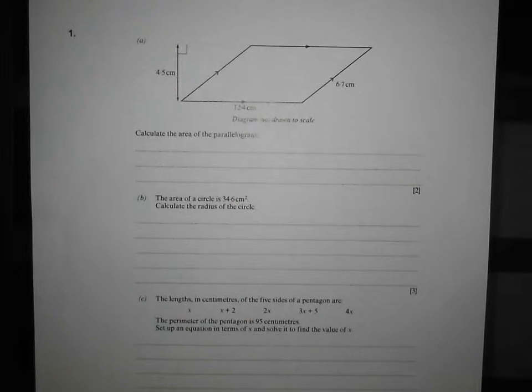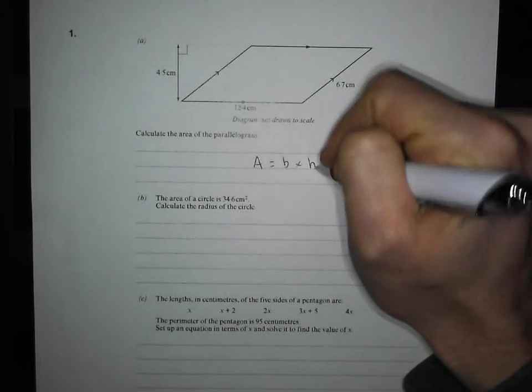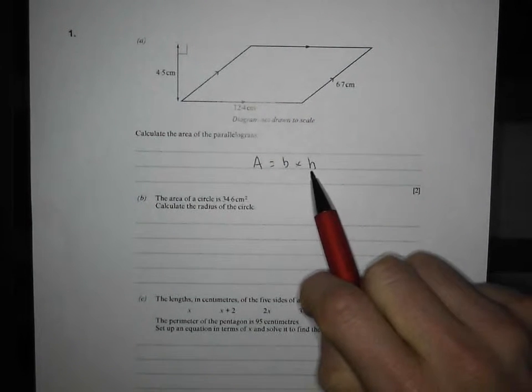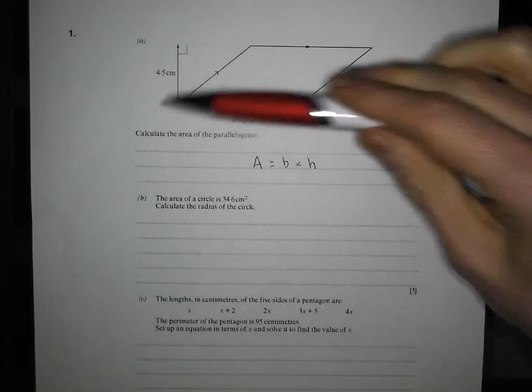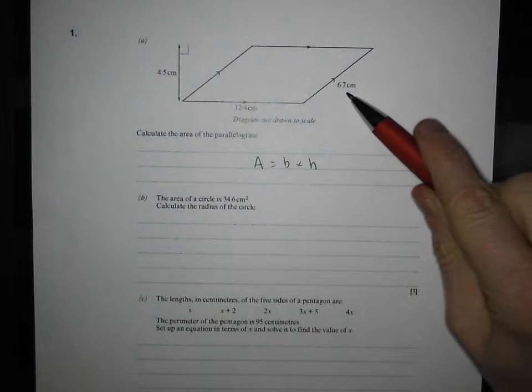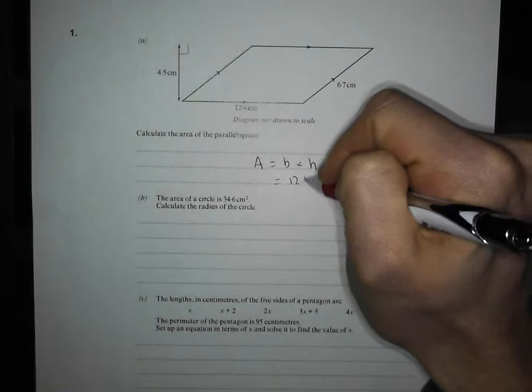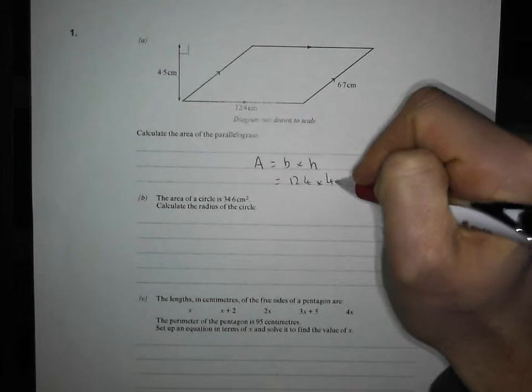Now you've got to remember all your formulas for area of all your different shapes that you need for GCSE. Parallelogram, area equals base times height, but that height is very important. It is the perpendicular height, the height that is perpendicular to the base. Forget about that 6.7, not needed at all. So my base is 12.4, my perpendicular height is 4.5.